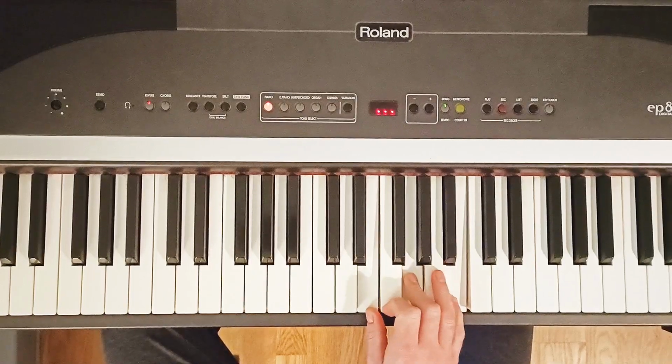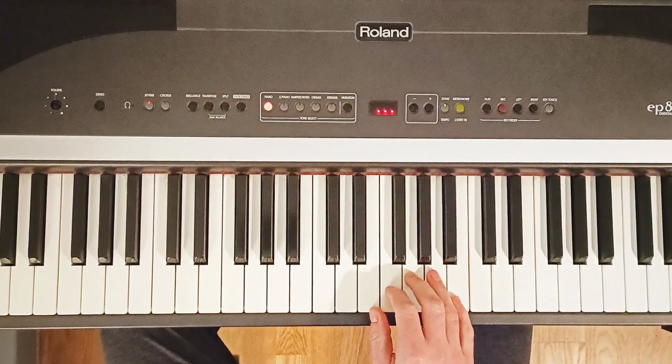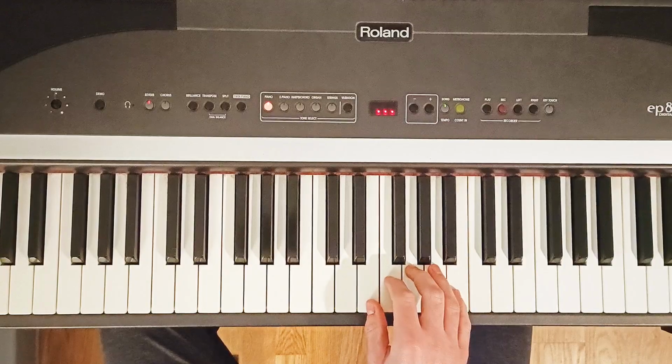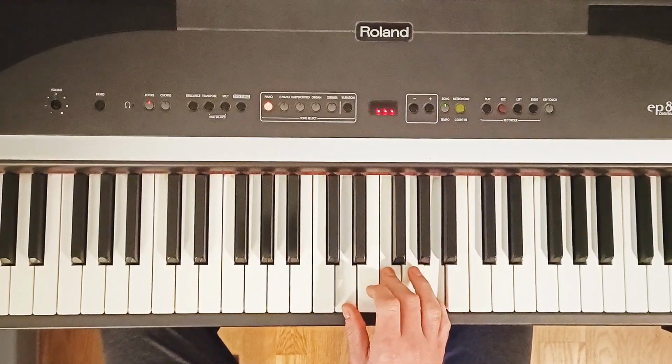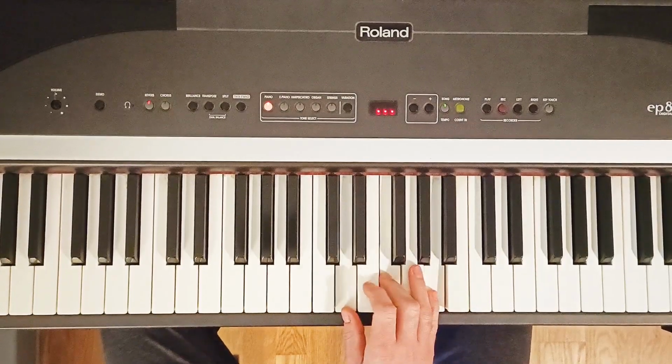How about the 2 chord? That's pretty easy. It's right next to it. So we go down from 3 to 2, and this is our 2 chord. It's a D minor chord.